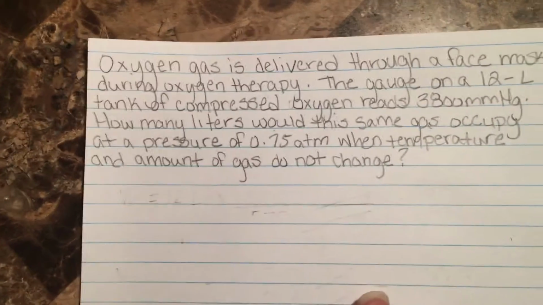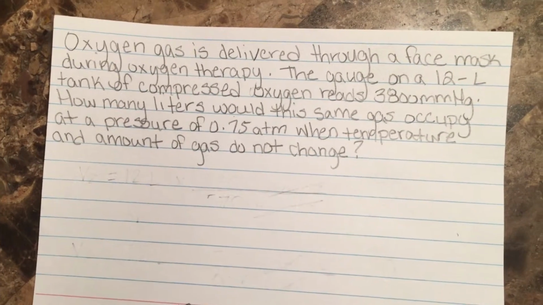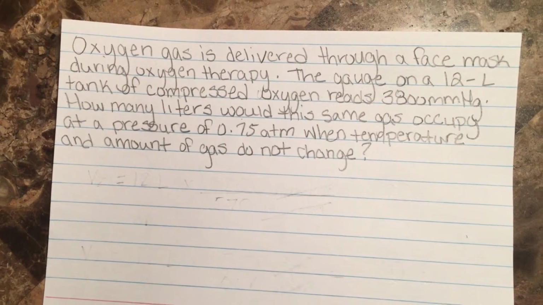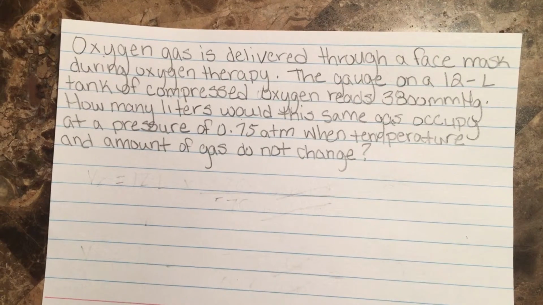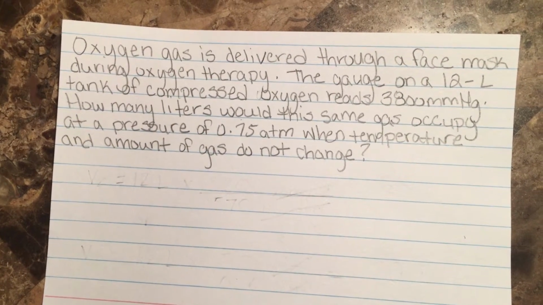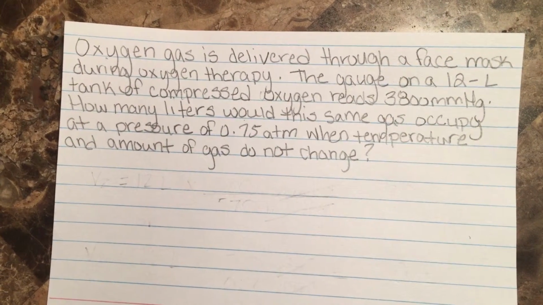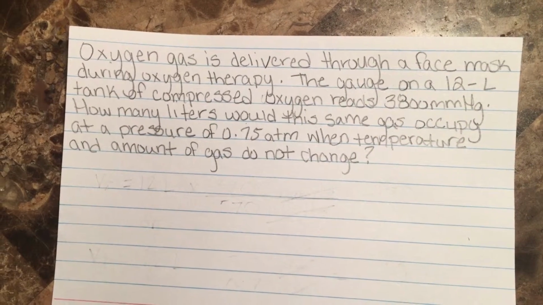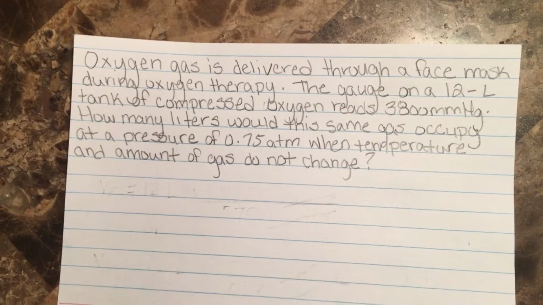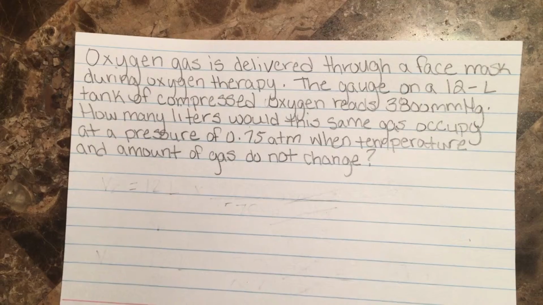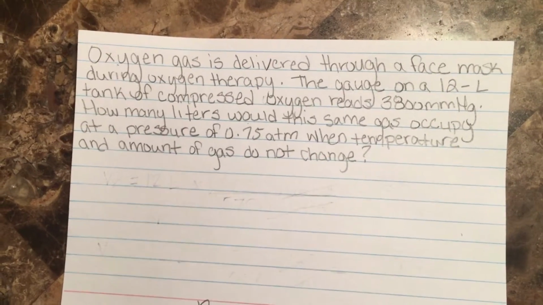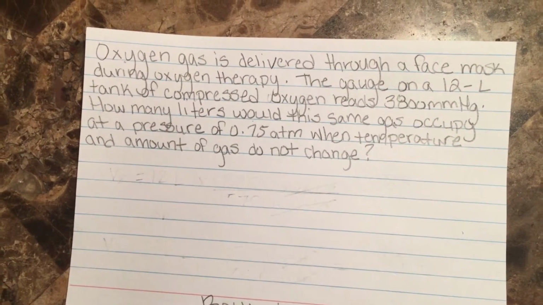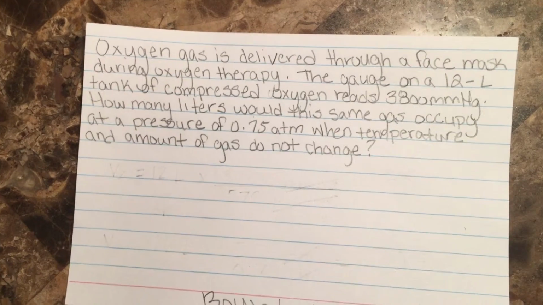An example of how Boyle's law works: oxygen gas is delivered through a face mask during oxygen therapy. The gauge on a 12-liter tank of compressed oxygen reads 3,800 millimeters of mercury. How many liters would this same gas occupy at a pressure of 0.75 atm when temperature and amount of gas do not change?